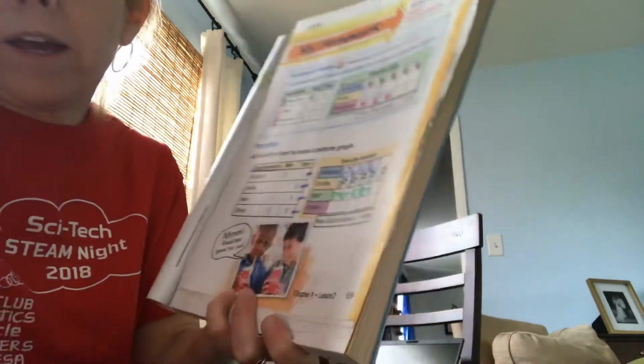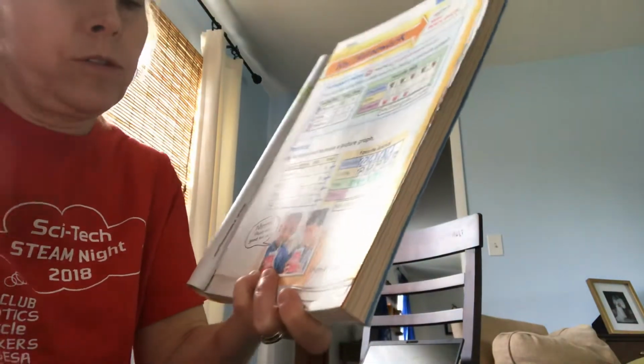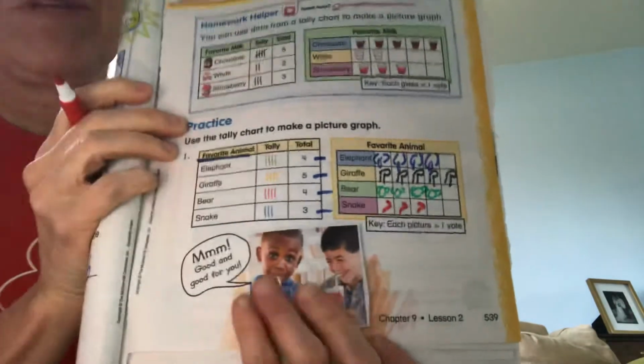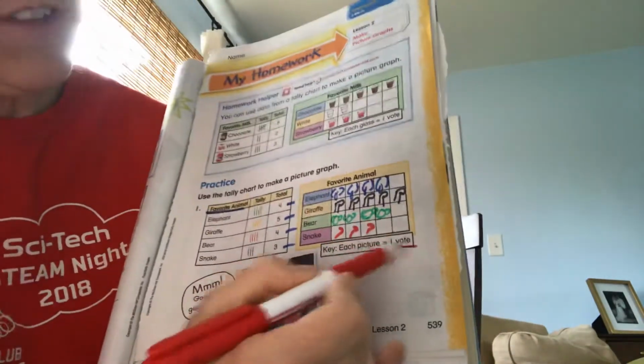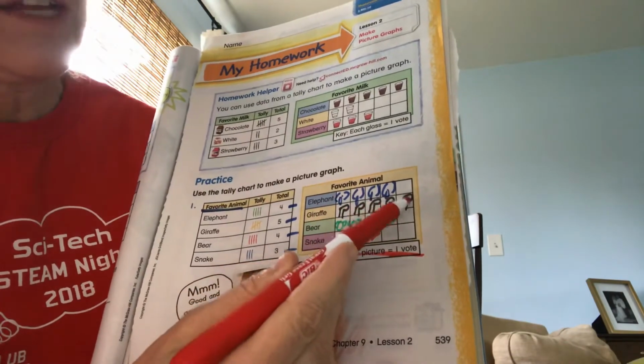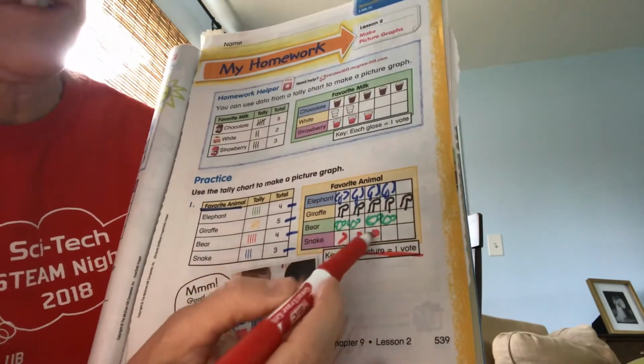And then a snake had 3. So I'm going to do 1, 2. Snakes are the easiest. Okay, so how many students voted all together? If each picture is 1 vote, 1, 2, 3, 4, 5, 6, 7, 8, 9, 10, 11, 12, 13, 14, 15, 16. So 16 votes.